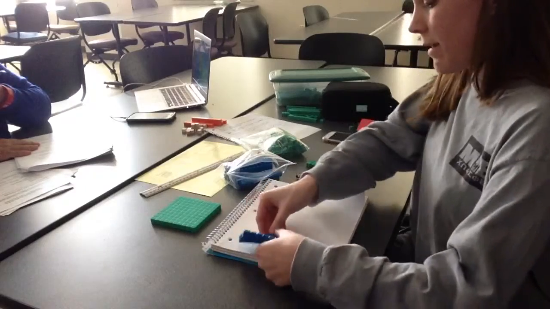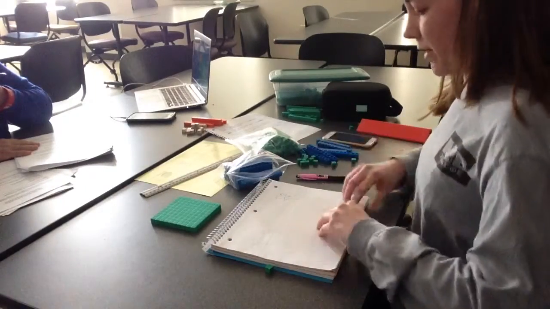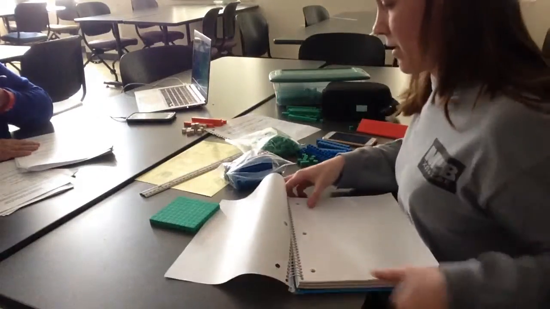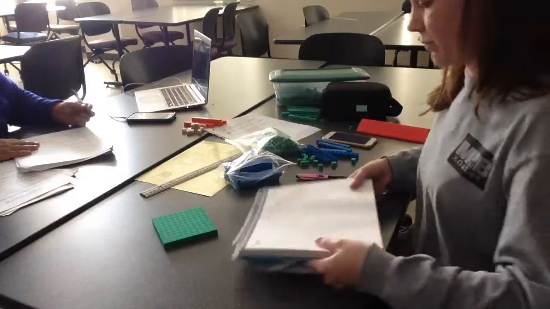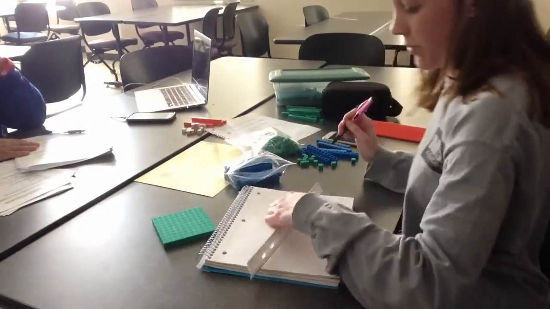So now that I've used my base 10 blocks, I'm going to use my number line to do the same exact problem. So we're moving from concrete to representational. All right, so I'm going to draw out a number line. I'm going to get a ruler so I can make sure it's all straight.